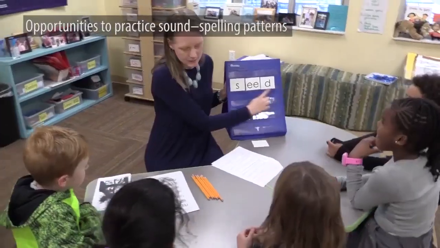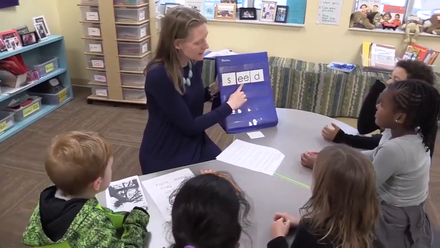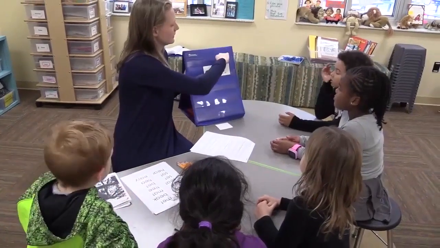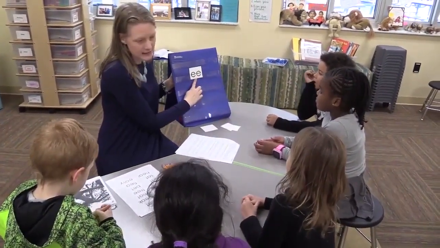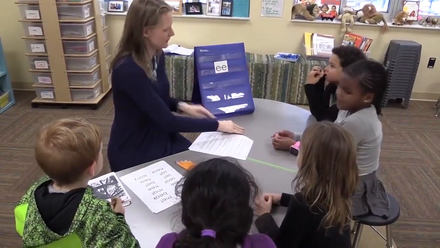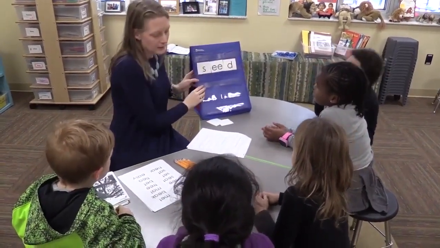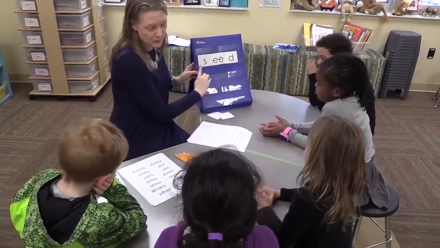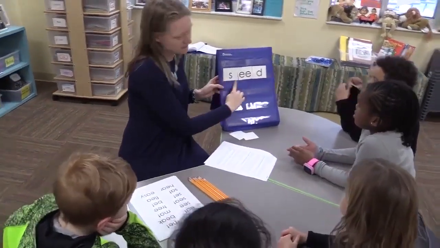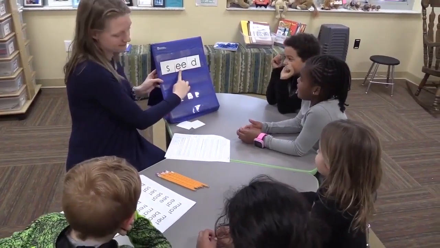So this word is seed. What's the word? Seed. When there's two E's together in a word, they stand for the long E sound, the sound we hear in the middle of seed. So it says E. So when I touch under E-E, you're going to say E. E. E. I'm going to put the S and the D back. When I do my finger under the word, you're going to say the whole word, seed. And when I touch under the E-E, you're going to say E. So let's try it a few times. Seed. E. Seed. E. Good.